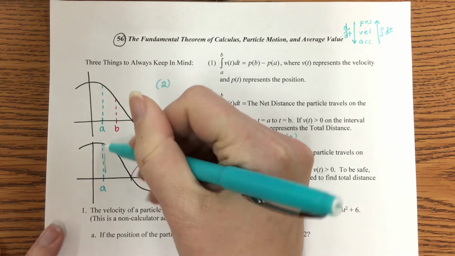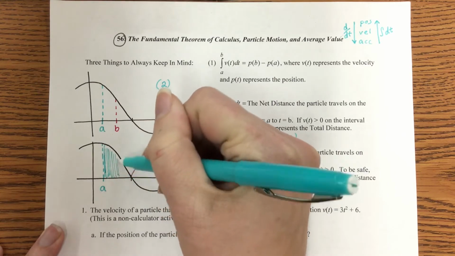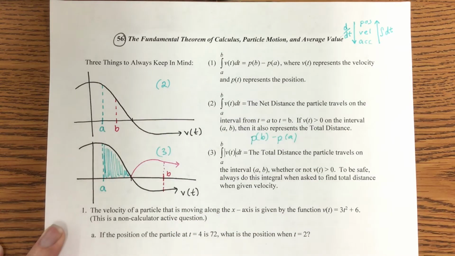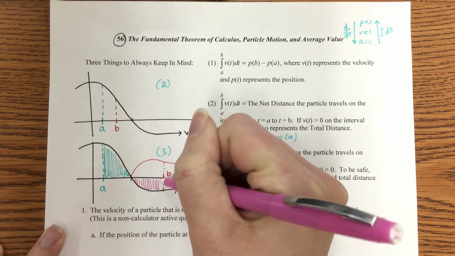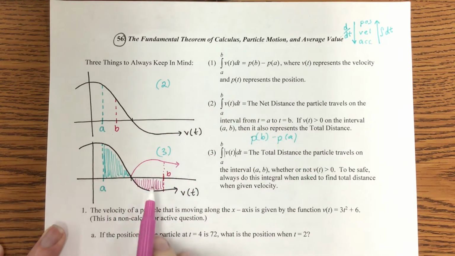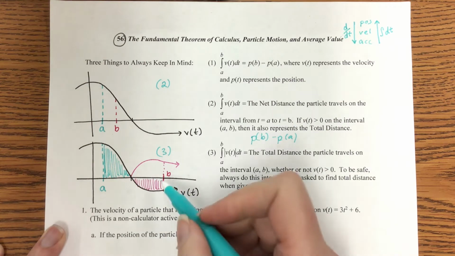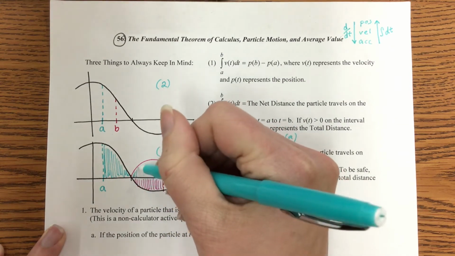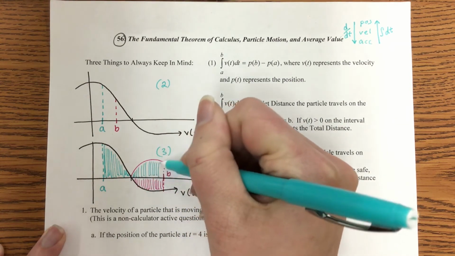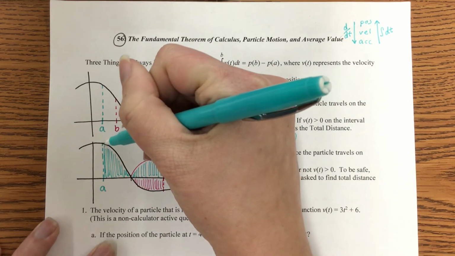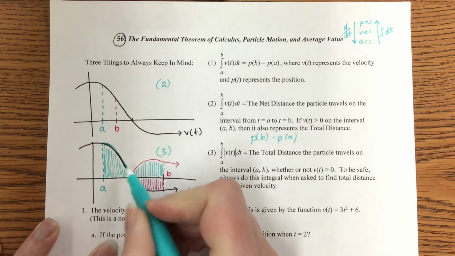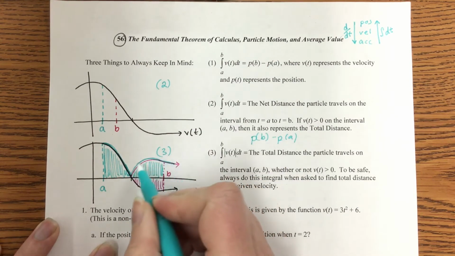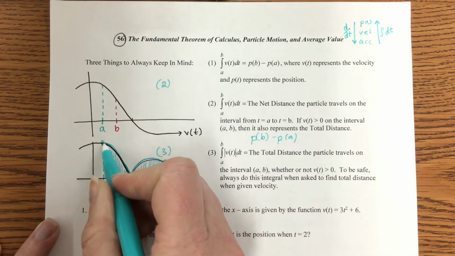This was all positive area to begin with. But this was negative area, so those areas would cancel each other out. We all know about adding positive and negative areas together. So when we flip this up, it now becomes a positive area. Ooh, so we are finding the absolute value of v of t. We're going to find this area from here to here.